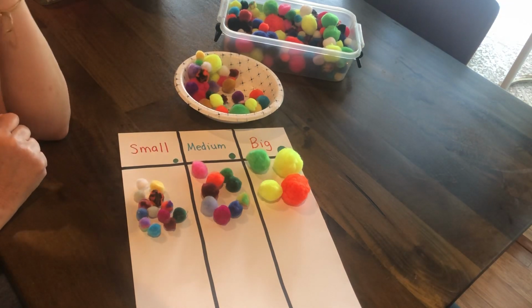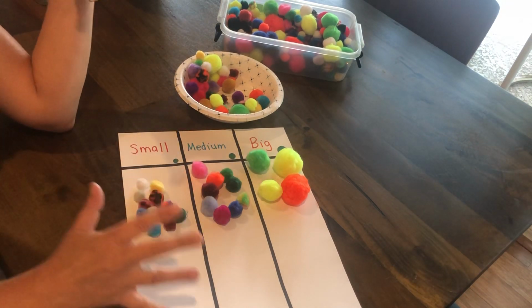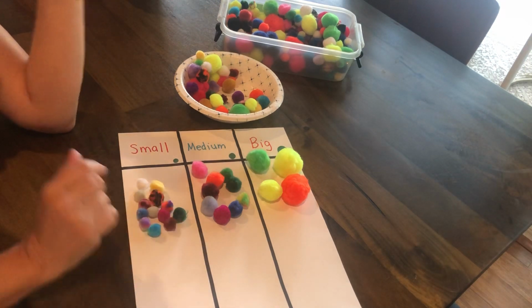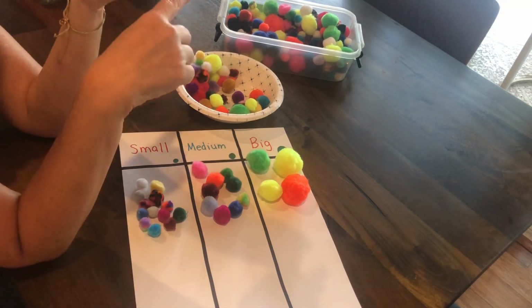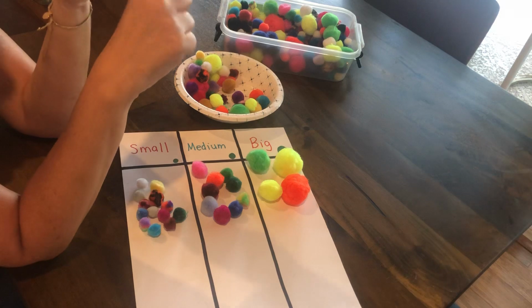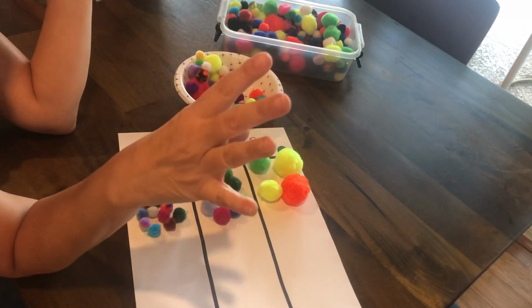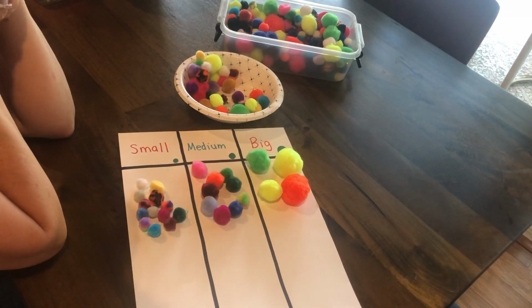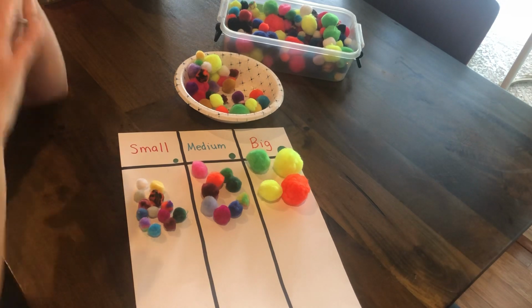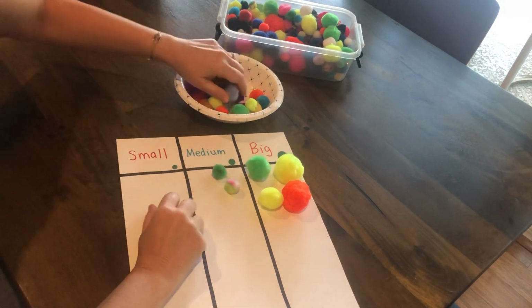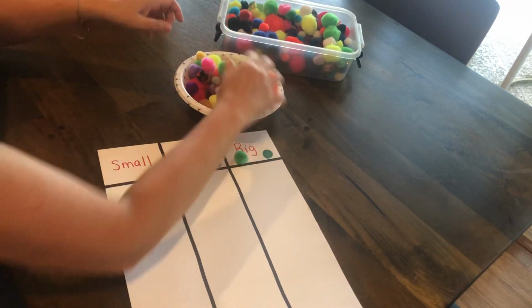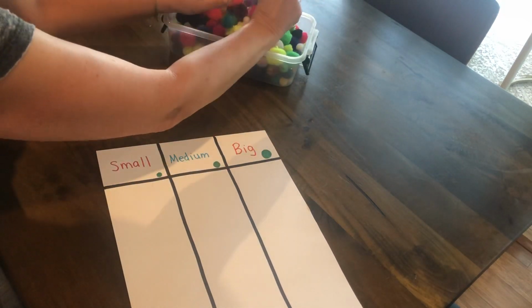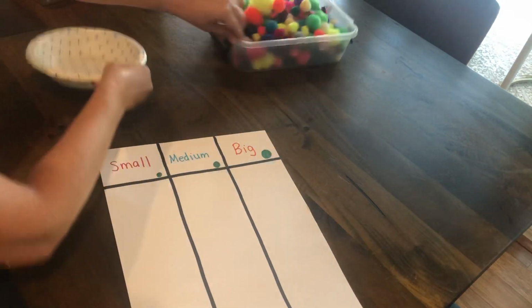Now tomorrow, like I said, we're going to cut out with scissors some bunnies that are small, medium, and big. And we're gonna put them in order of size. So tomorrow you'll need scissors and an extra piece of paper. So I'm gonna put these away. And put them in here, because you know Miss Laura likes to clean up.